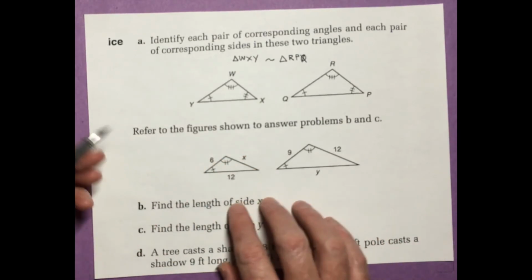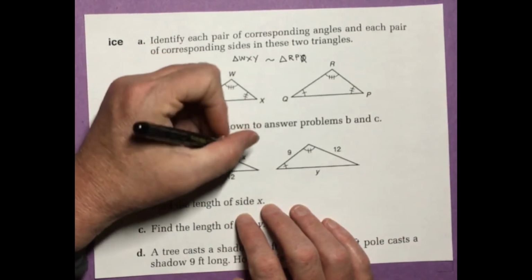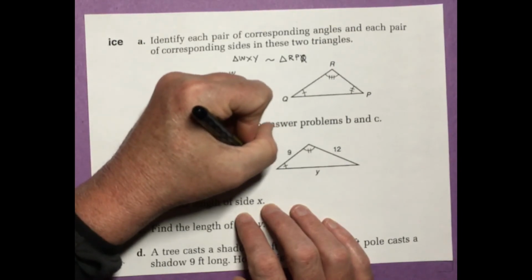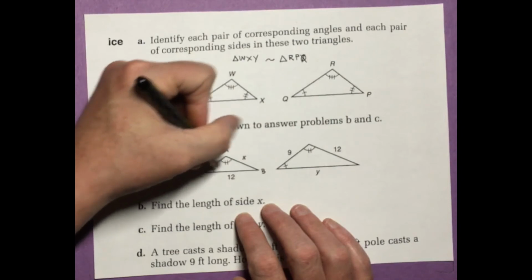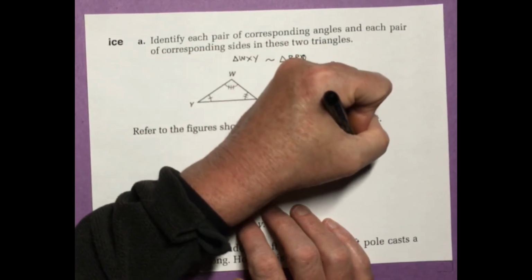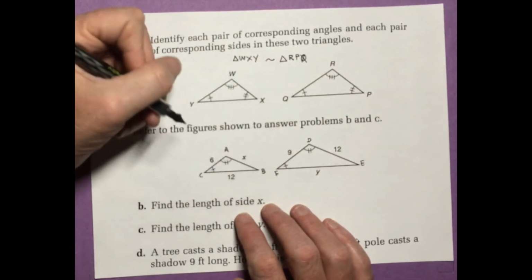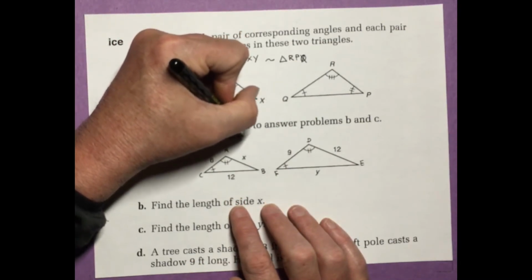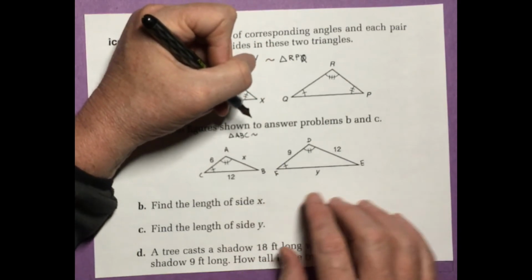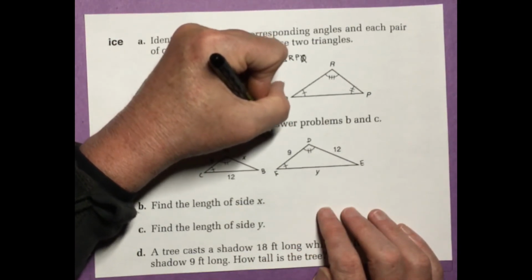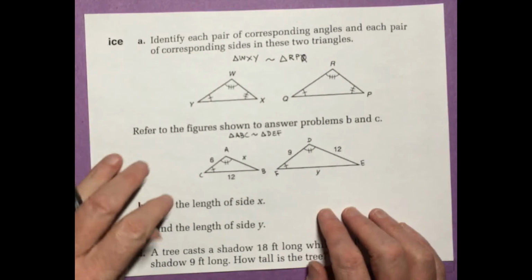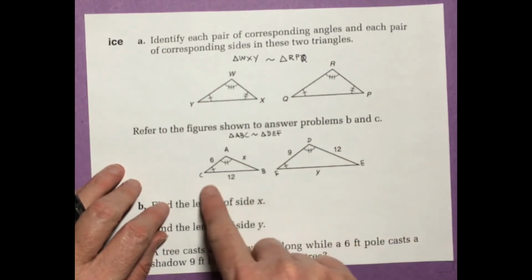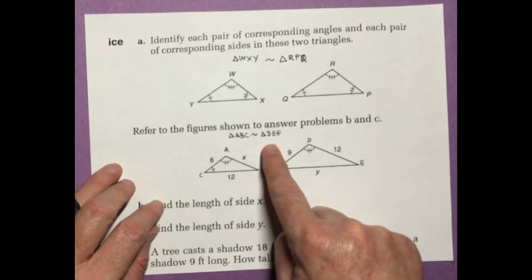All right? And just to reference them, I'm going to call this one A, B, C, and this one D, E, F. So if I write a similarity statement here, I would say triangle ABC is similar to triangle DEF, because A corresponds to D, B corresponds to E, and C corresponds to F. So there's my similarity statement.